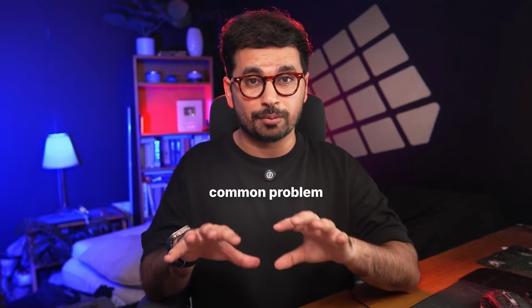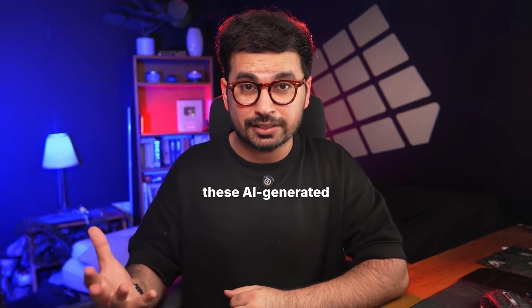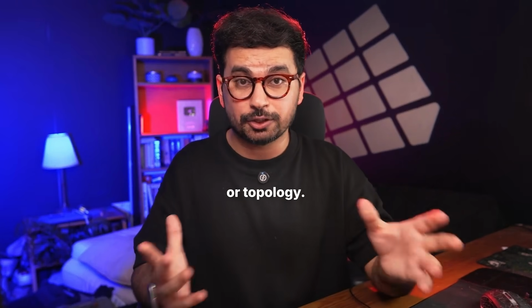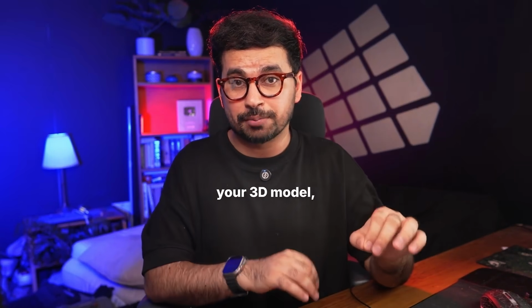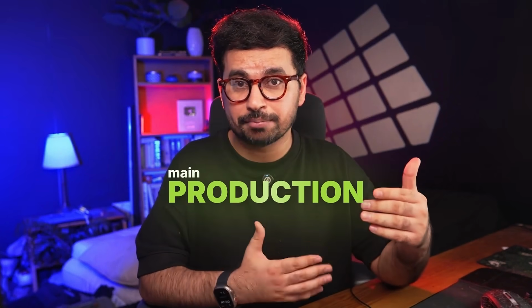First and most common problem in these AI generated 3D models is consistency. Most of the time these AI generated 3D models can actually be not very consistent when it comes to texturing, or when it comes to the smooth mesh or topology. So you can see these issues in your 3D model, and that is one of the main reasons that you cannot use these AI models inside your main production workflows.